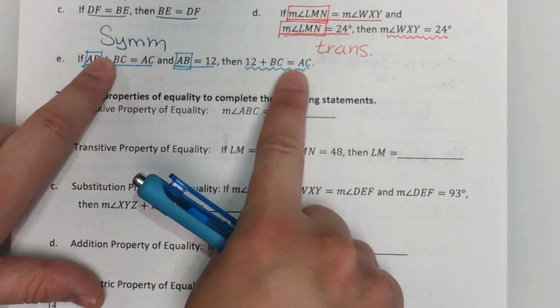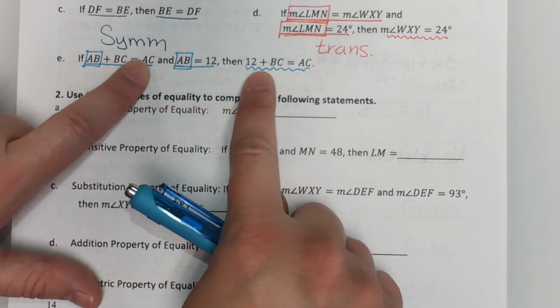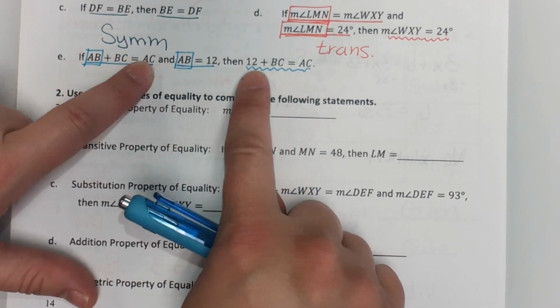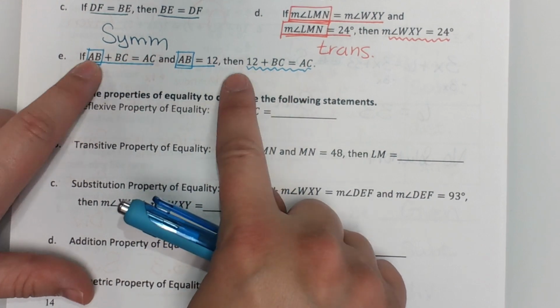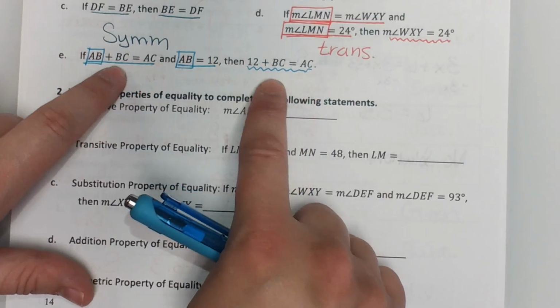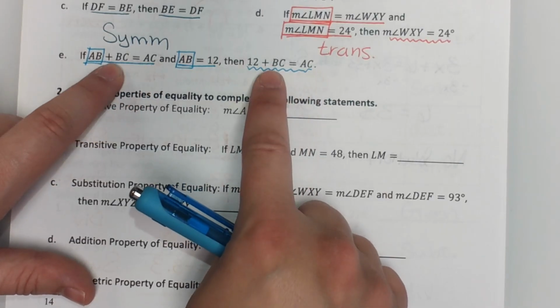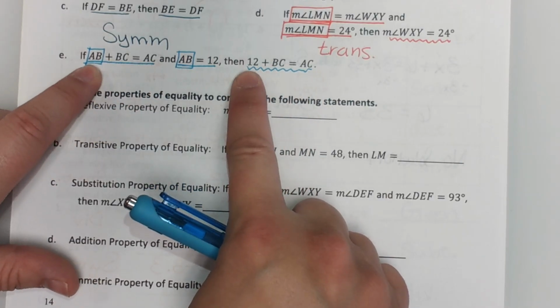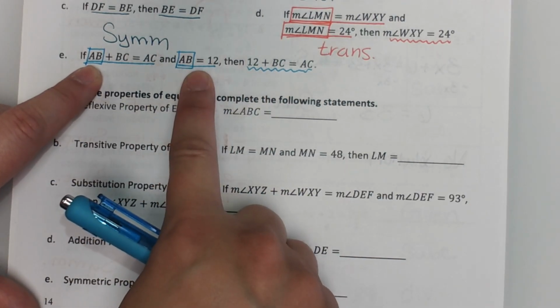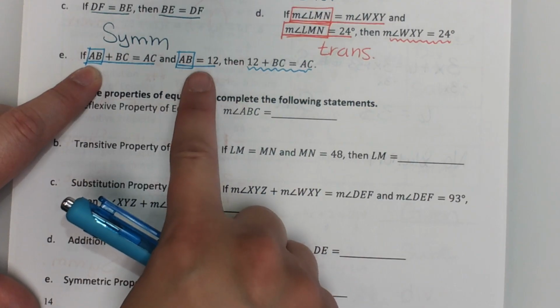Do you notice that these ones look kind of similar? Yeah. It's kind of built up almost in the same structure with something plus something equals something else, and most of the things are the same. It's got AC in common, BC in common. The thing that changed was AB. AB became 12. We knew that AB was 12. They told us that.